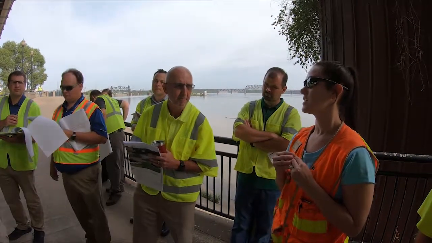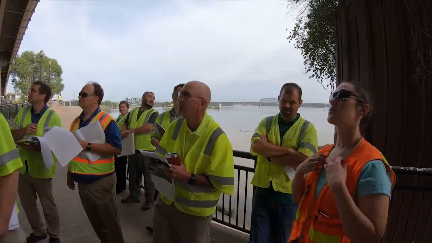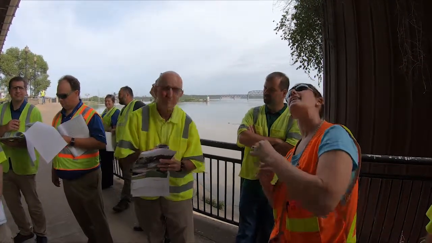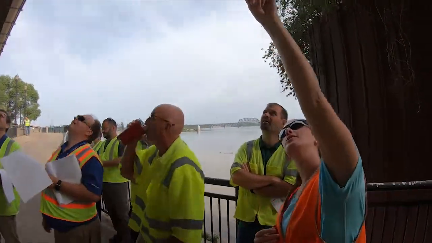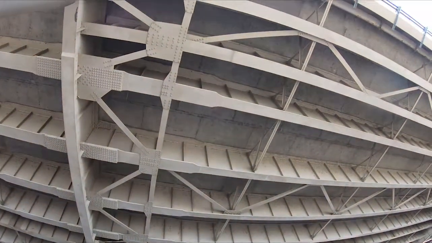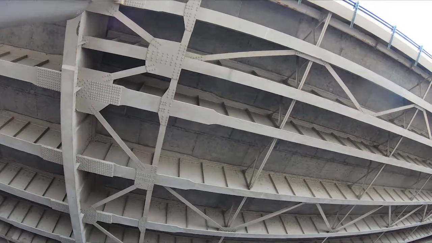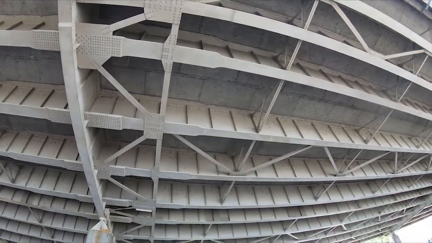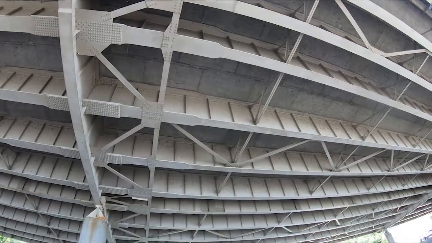So, lighting. Right above us, you can see the bottom flange. There's a transition where it goes from wide to narrow, and there are spots where it gets thicker, and there's a weld there, and that weld induces internal stresses.